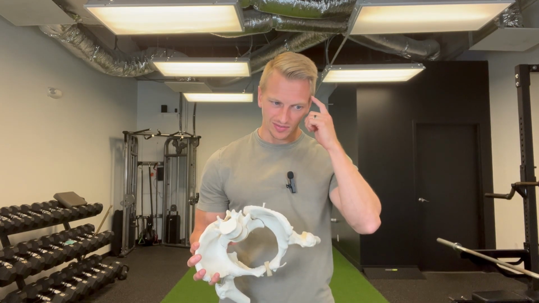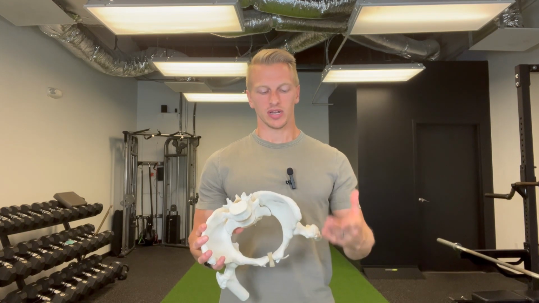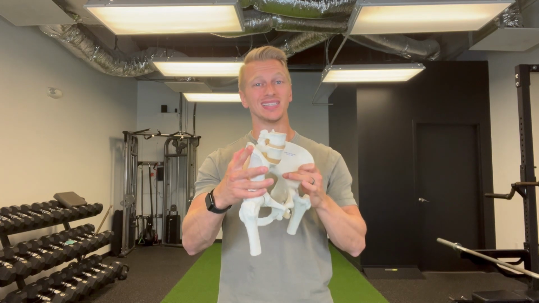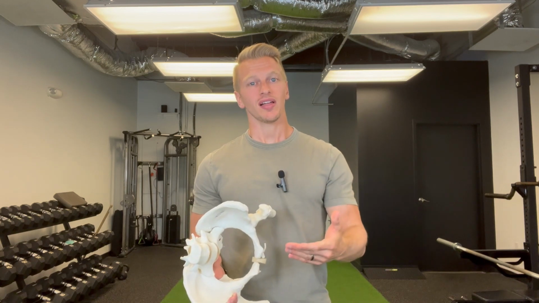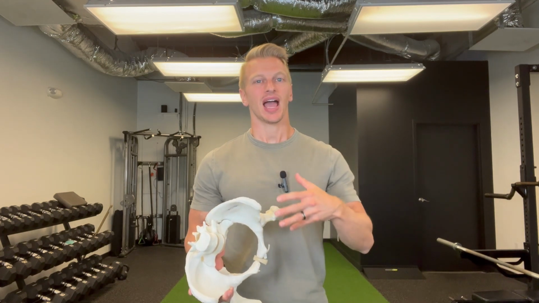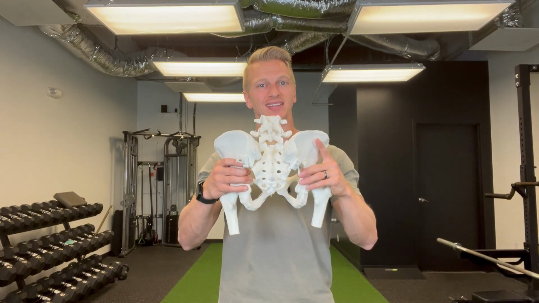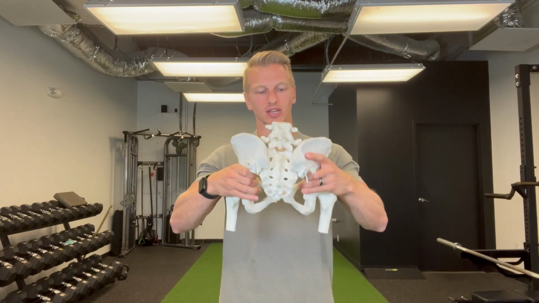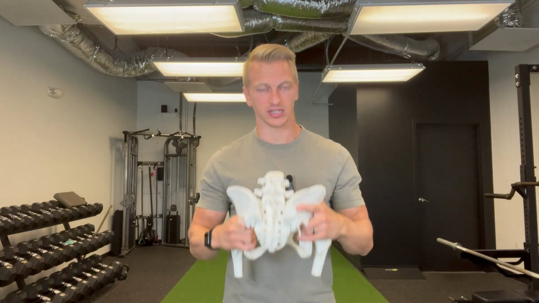Now that we understand the true problem, what do you think we need to do to solve it? We need to start giving exercises that increase awareness, that improve the overall position and ability to dissociate the pelvis, as well as choose exercises that help promote external rotation at the pelvis. Why? Because that's what we need from 90 to 120. We need a little bit of external rotation to give us the space for the full range of motion.